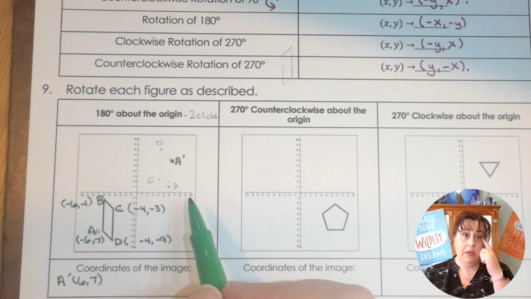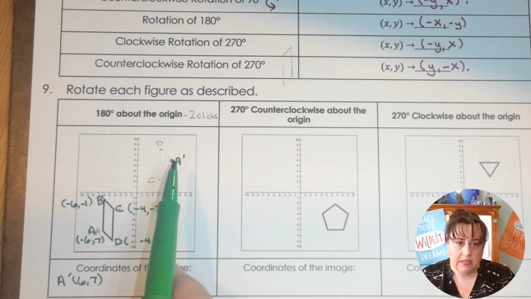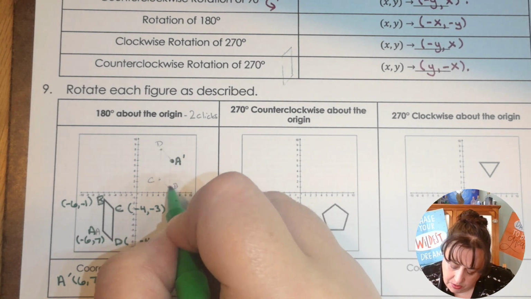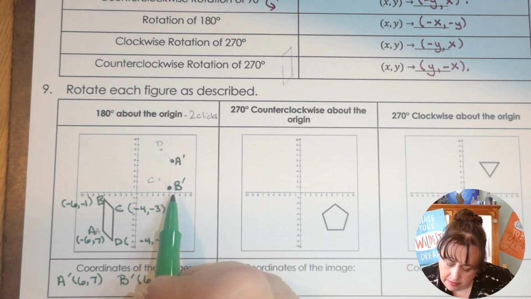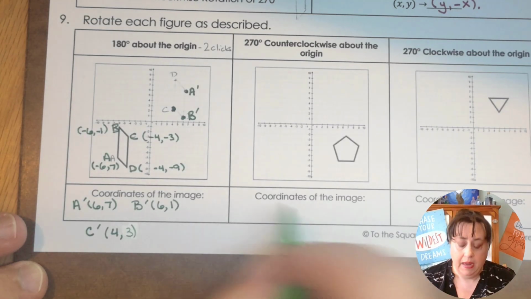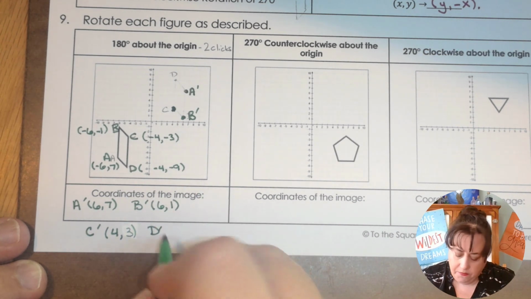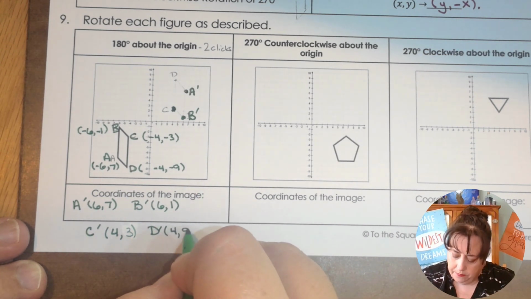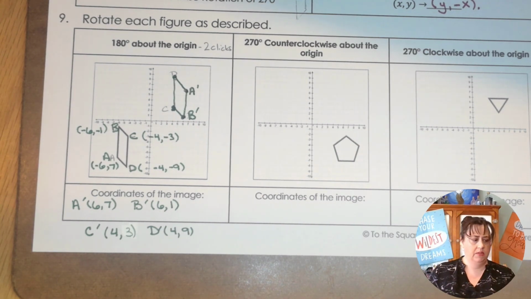So now from there, we can figure out all of our other points. So A prime is the point over 6 up 7. B prime is the point 6, 1. C prime is the point 4, 3, and D prime is the point 4, 9. And if you had a bigger coordinate plane, it'd be a little bit easier to see.